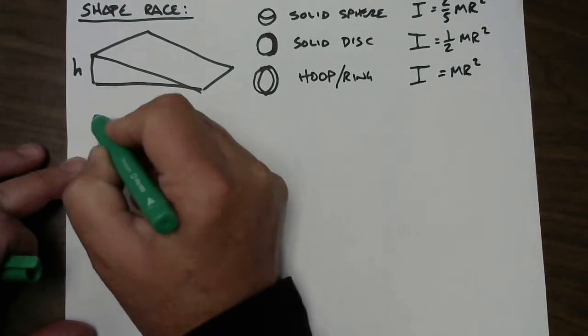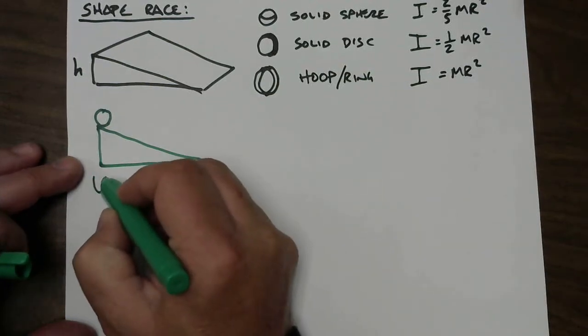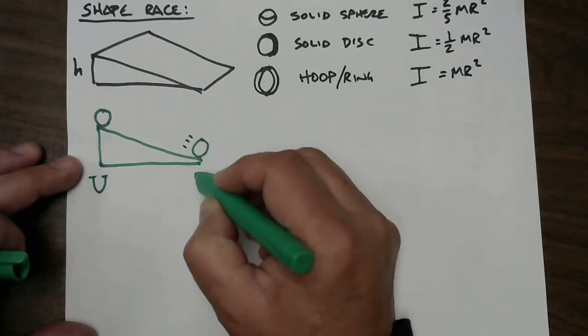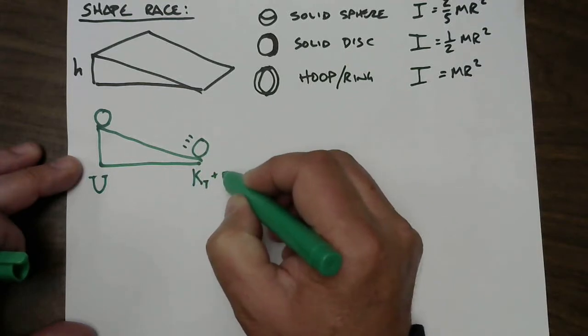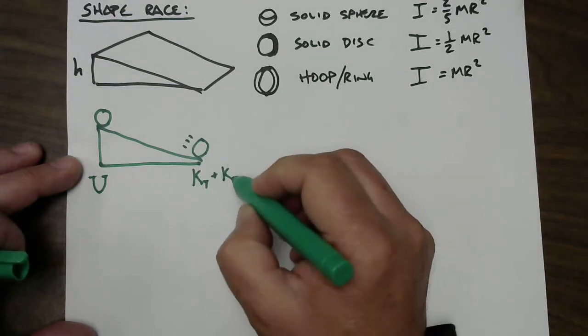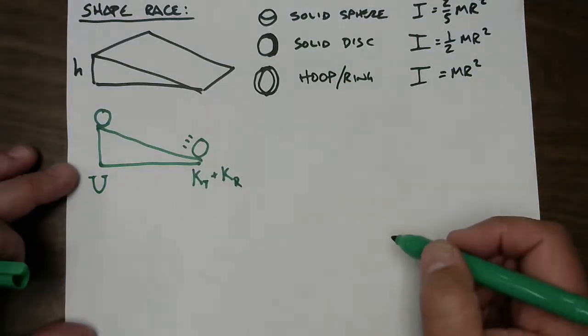And what we're going to do is put the various shapes at the top of this ramp, whatever shape it has, a circular cross section, and that's going to mean that it has potential energy. And I want to find out how much kinetic energy it has at the bottom. But the kinetic energy is wrapped up in both channels: the kinetic energy of translation based on its velocity and the kinetic energy of rotation, because this is going to roll without slipping.